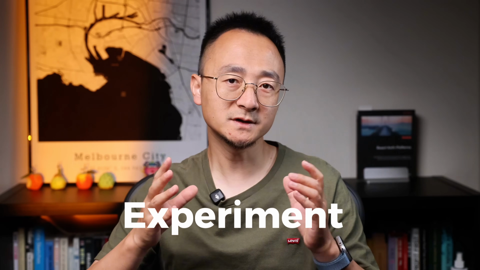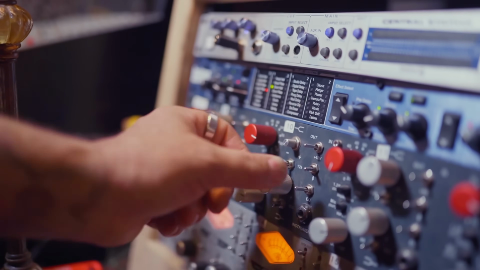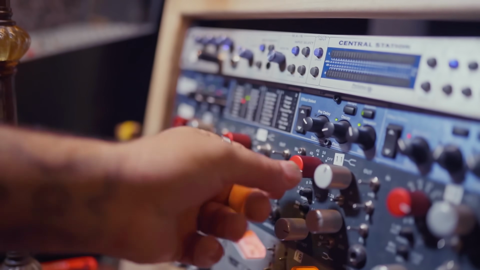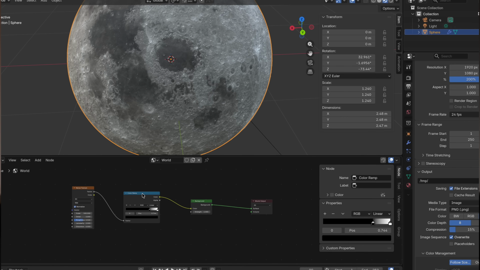So once I could rebuild the workflow on my own, I began experimenting deliberately. Instead of watching more tutorials, I changed one variable at a time. I adjusted the displacement scale and observed how the terrain exaggerated or flattened. I changed the lighting angle to see how shadows reveal different features.